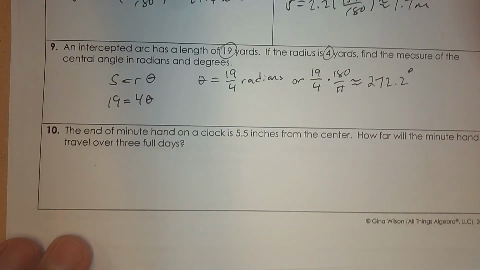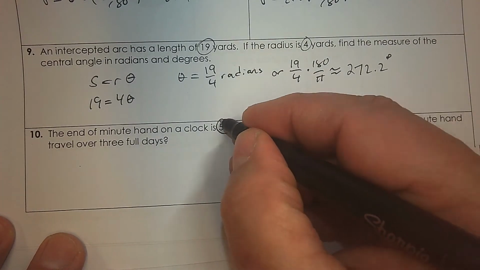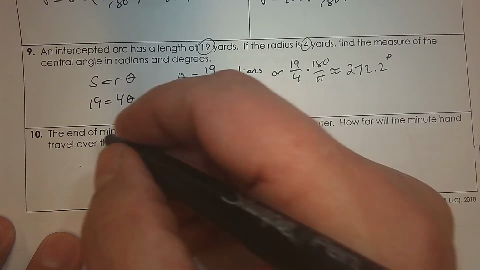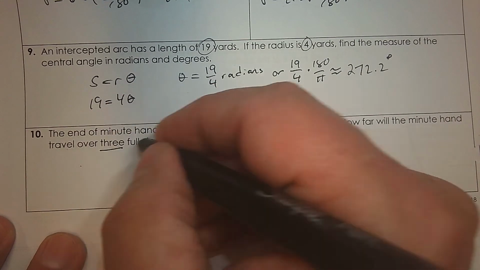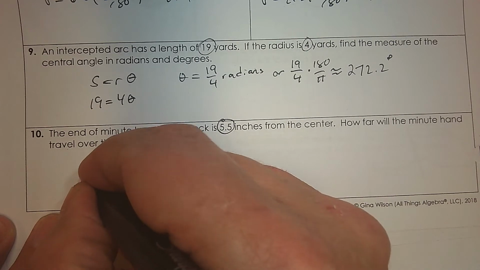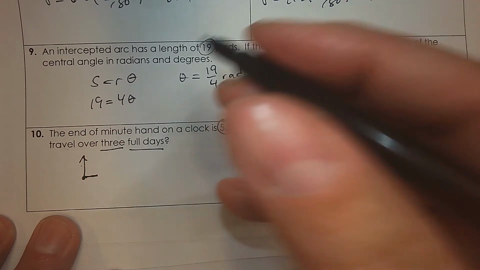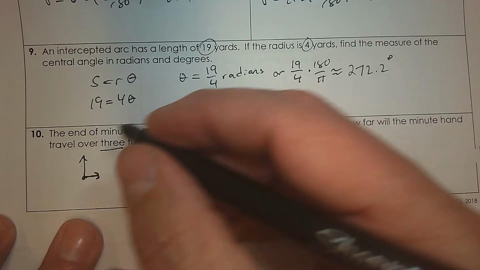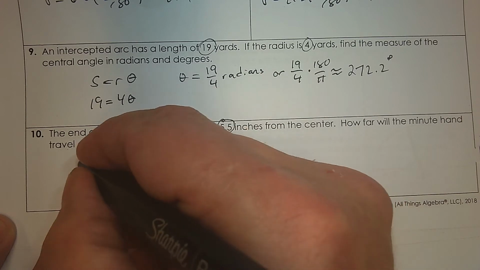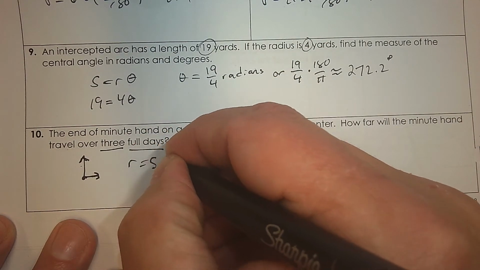Number 10, the minute hand on the clock is 5.5 inches. How far will the end of the minute hand travel over 3 full days? Well, if you think of a clock, this minute hand is really the radius. So when it says the minute hand is that, it's really the radius that's 5.5 inches long.